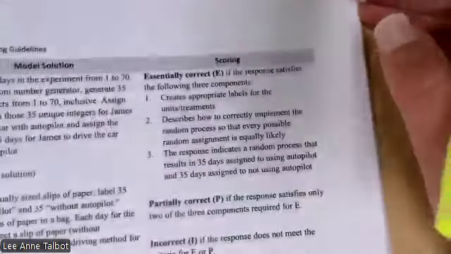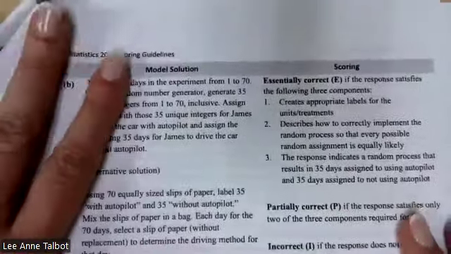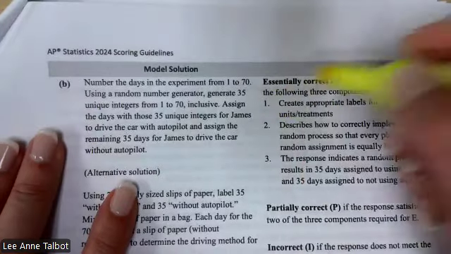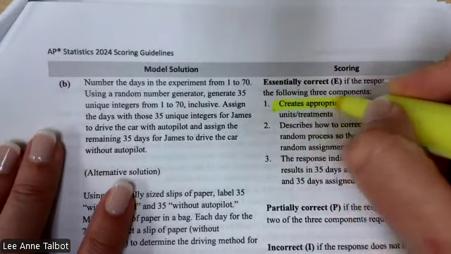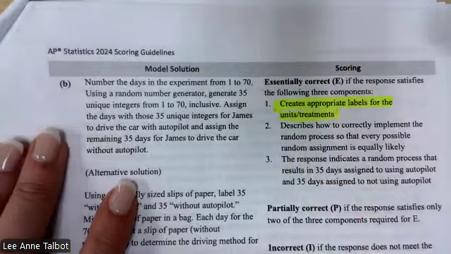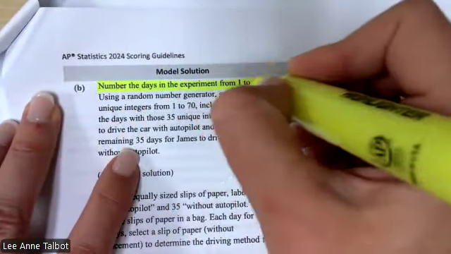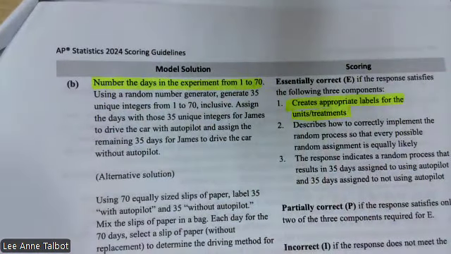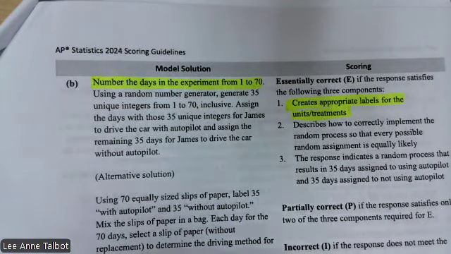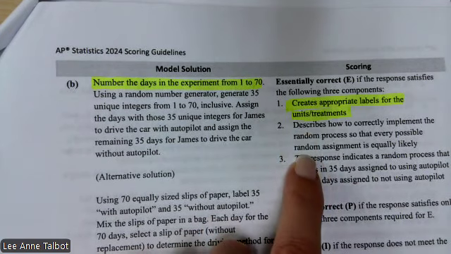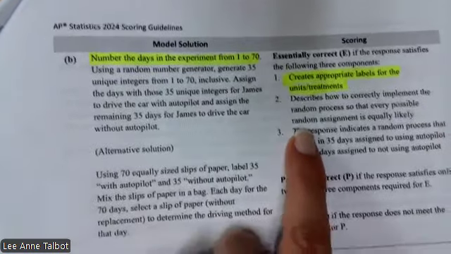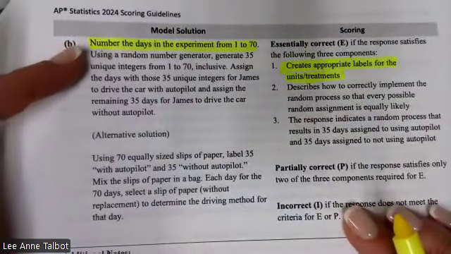Okay, next section. Three components. Creates appropriate labels for the units. That is like numbering the days from 1 to 70, or 1 to 70 slips of paper, something like that. Describes how to correctly implement the random process so that every possible random assignment is equally likely. So here's two options.